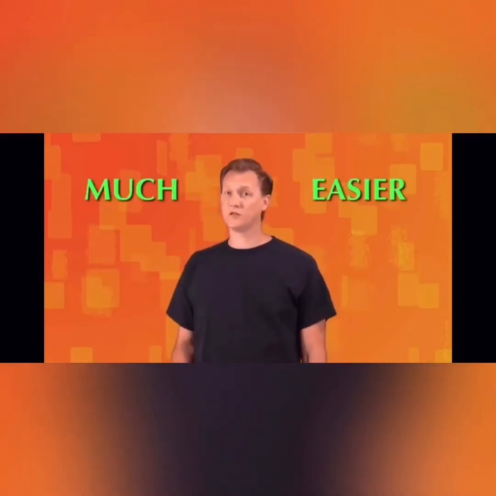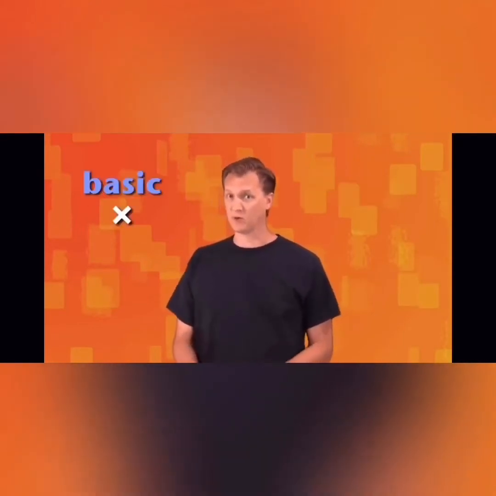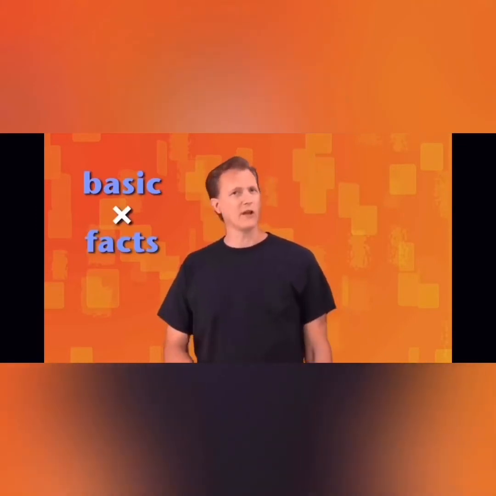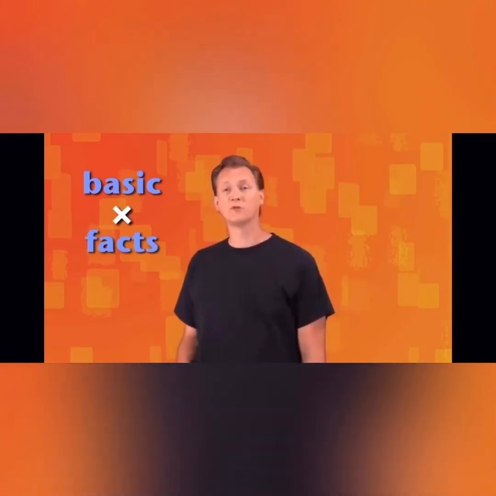One thing I want to mention before we start is that multi-digit multiplication will be much easier for you if you memorize your basic multiplication facts. But if you don't have them memorized, then be sure to have a multiplication table handy when you're doing your practice problems.